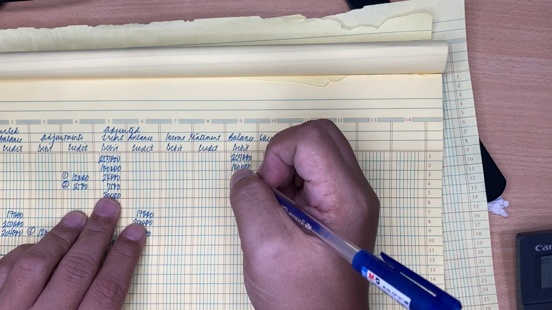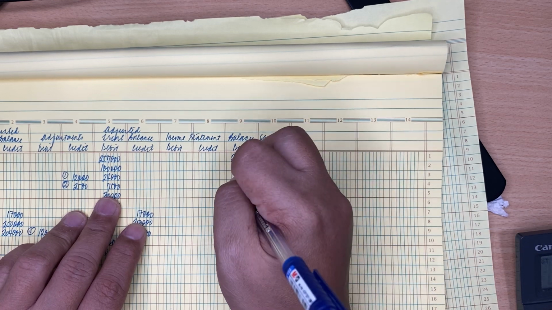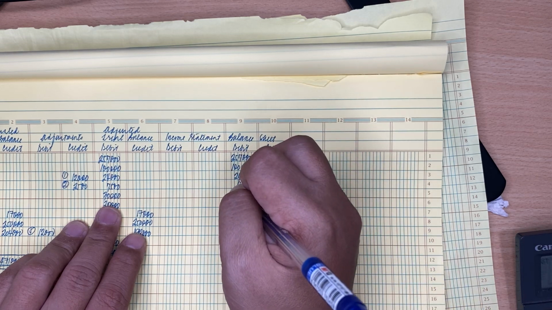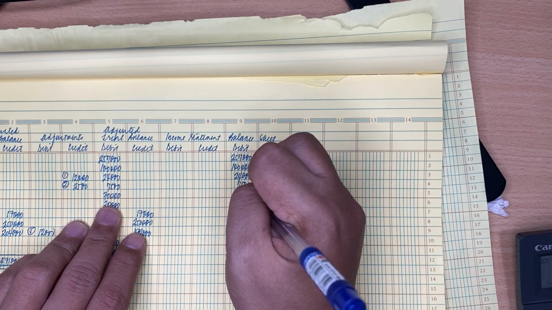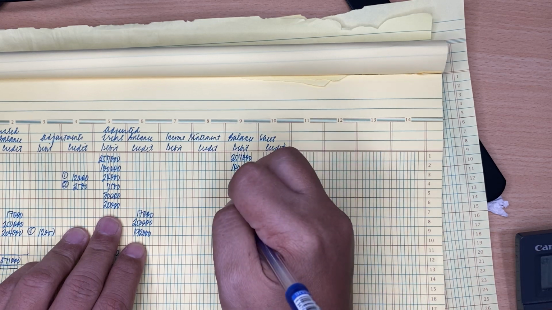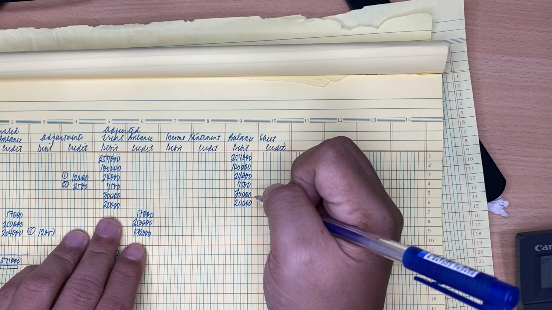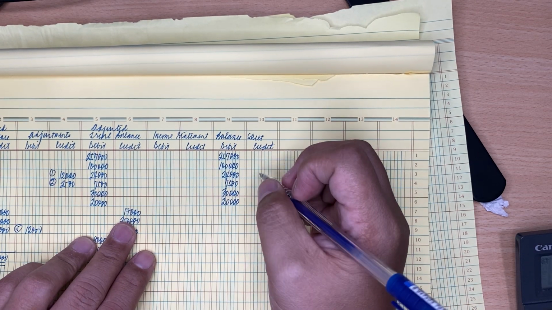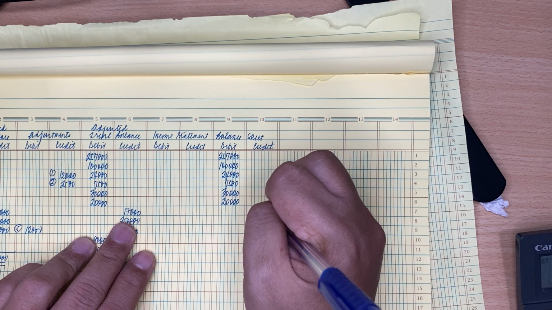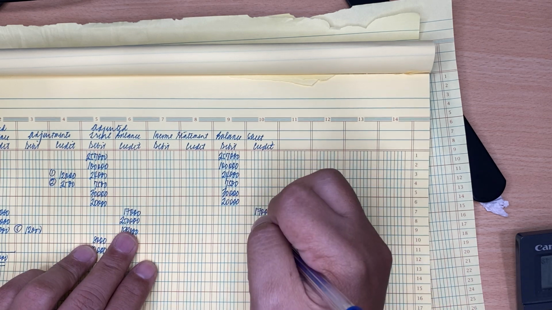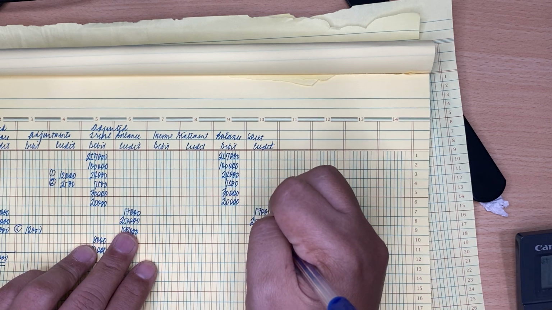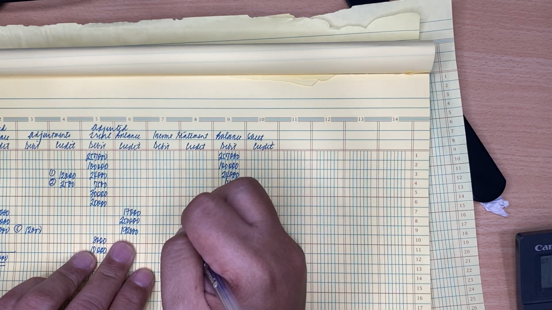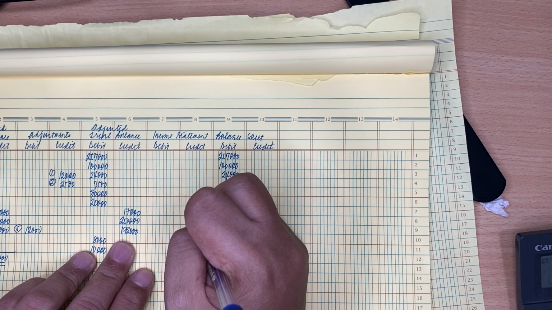And then office equipment, it's a balance sheet item, so it's 7,500. Office equipment, balance sheet item, so 30,000. Office furniture, 20,000, balance sheet. Accounts payable, 17,000. That's a balance sheet item. And then capital, 250,000. And then revenue, it's an income statement item, credit, 192,000.